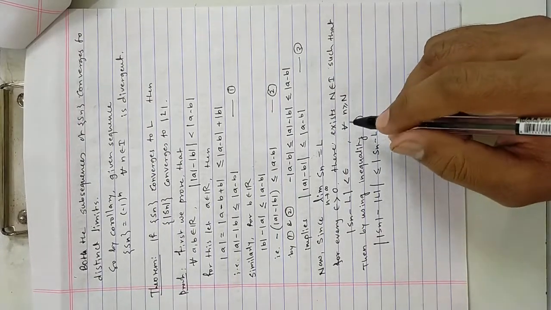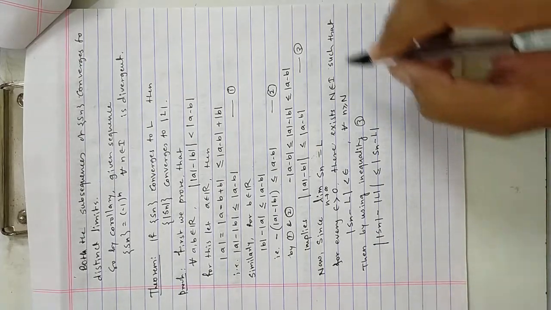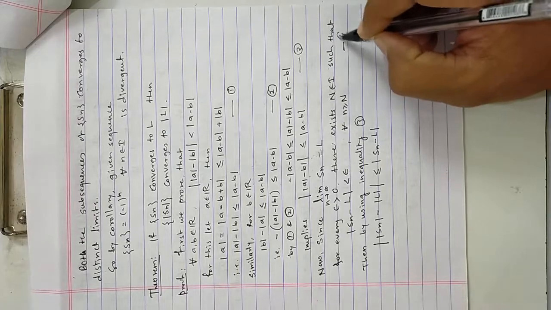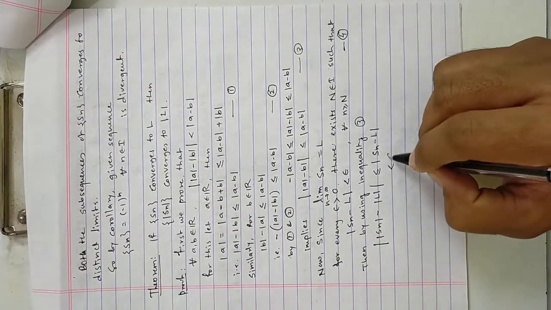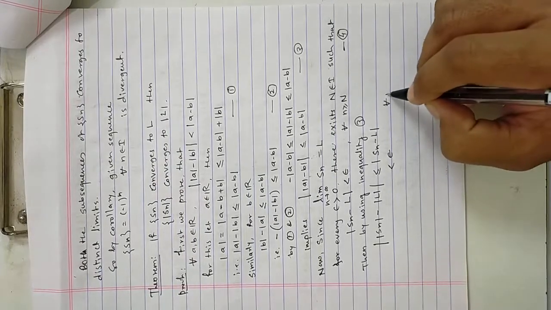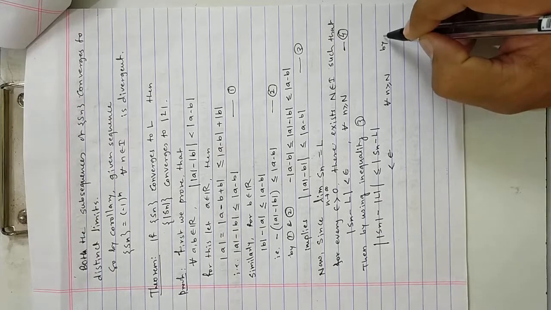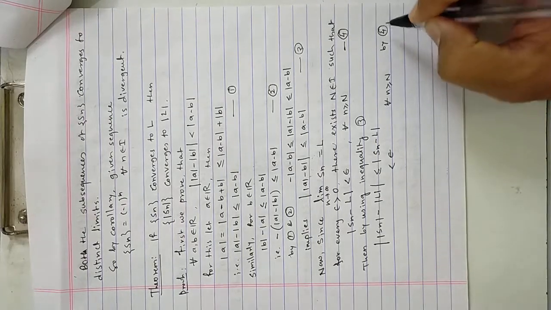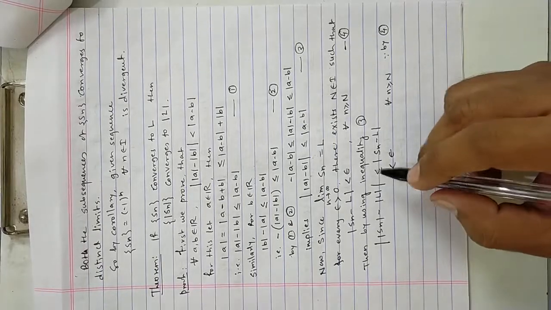and by the definition, let me call it equation 4. And this is less than epsilon. It should be true for all n greater than or equal to N. So I have written this by equation 4. Right.